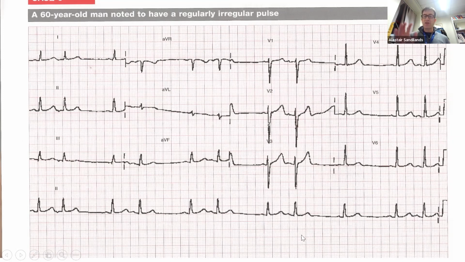So we've got conduction down the AV node, every single beat exactly the same, but we've got the origin of the beat from the atrium, the focal P wave, being different.